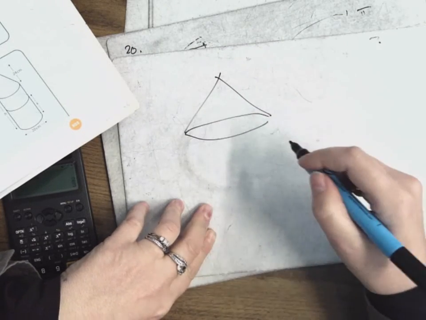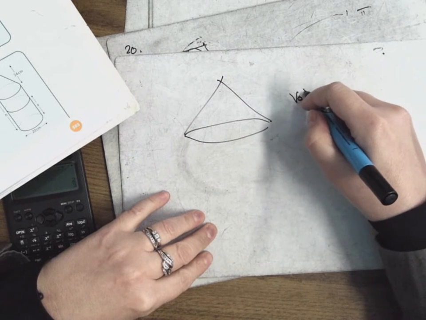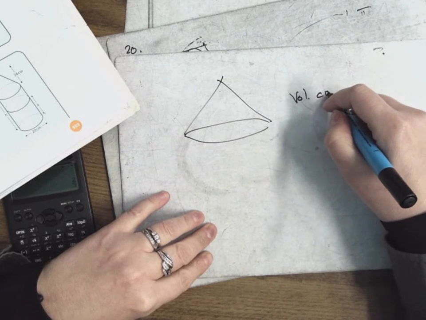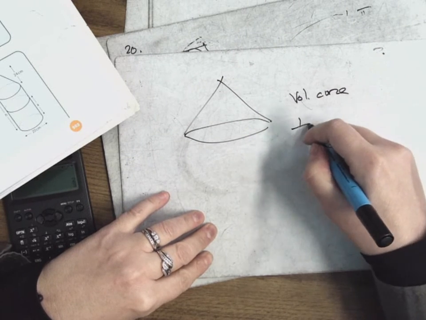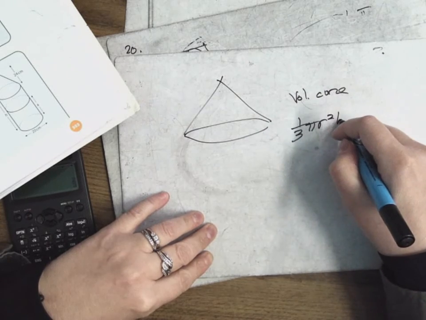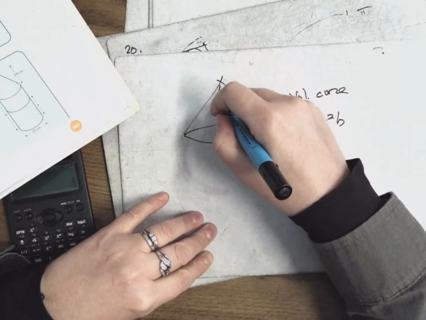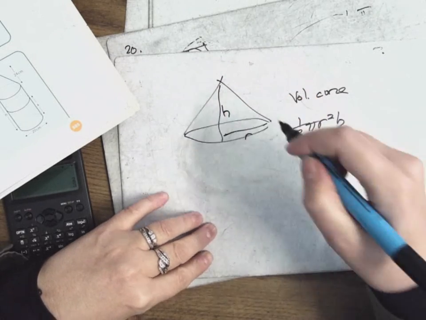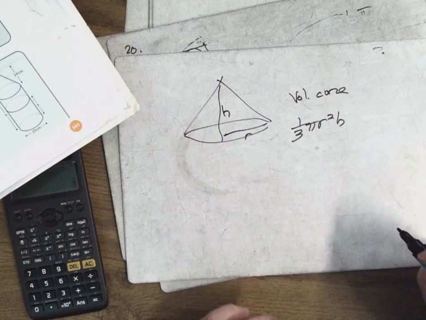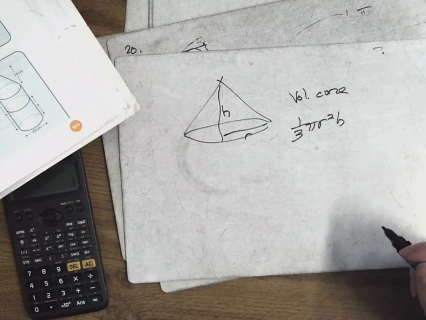So the volume of a cone, girls, is 1/3 pi r squared h. r is the radius here, and h is the straight up height, the right angle height, from the middle of the circle at the bottom up to the point at the top.